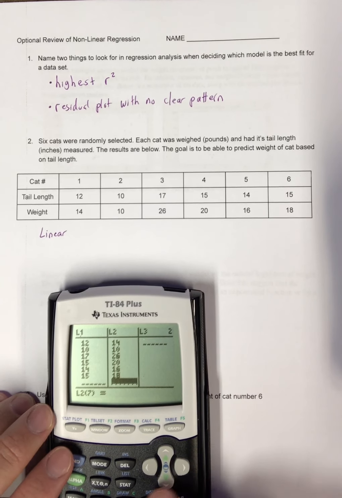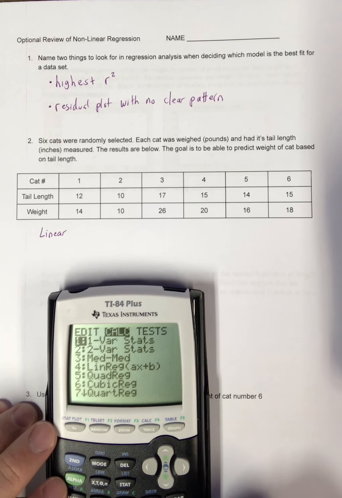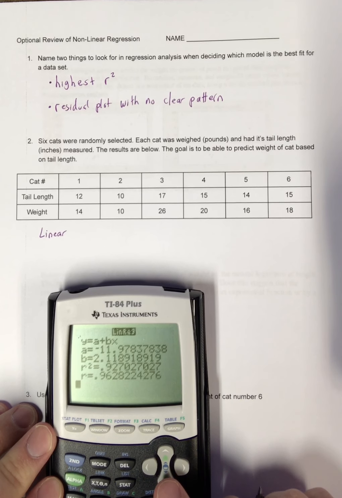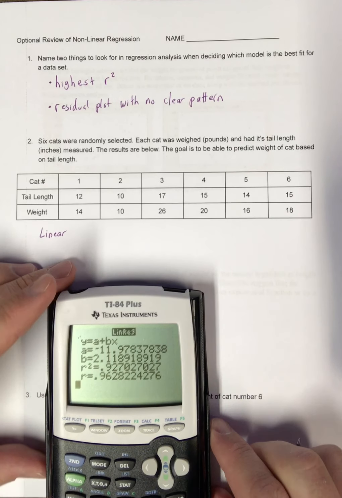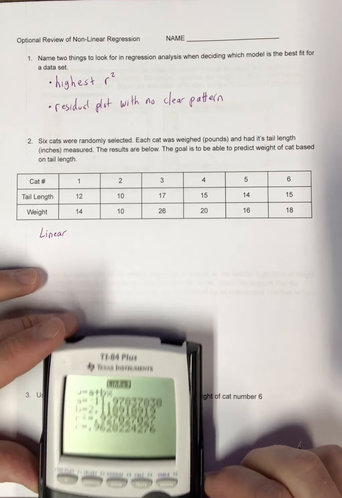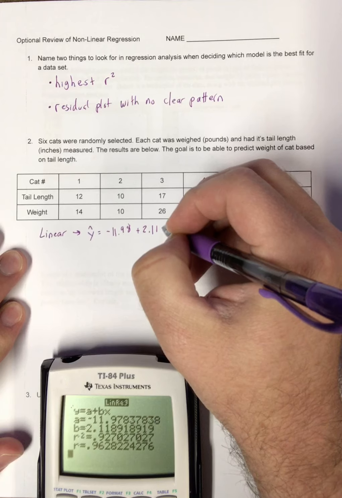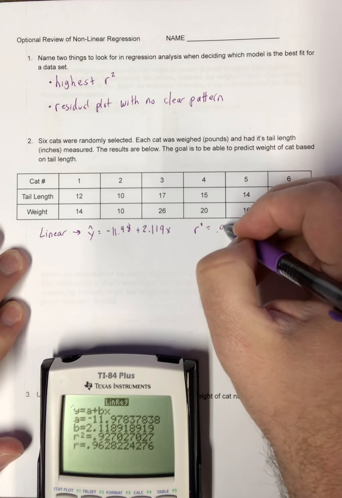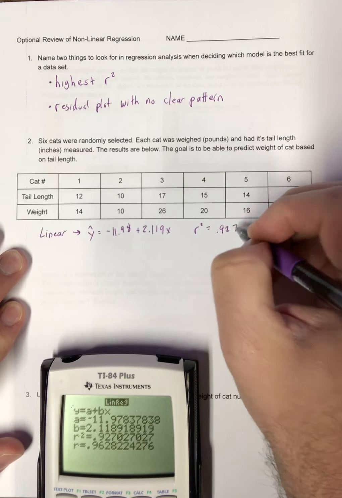I am now going to go to Stat, Calc, run the regression, which is 8 for linear regression, and I get y hat equals negative 11.98 plus 2.119x, and the R-squared value is 0.927. Okay, let's do exponential next.